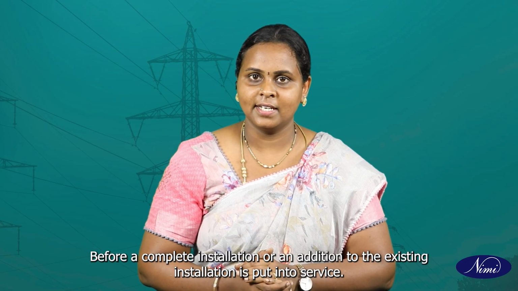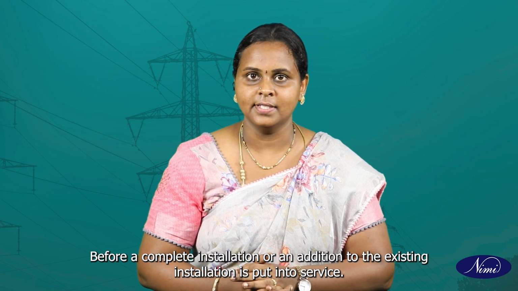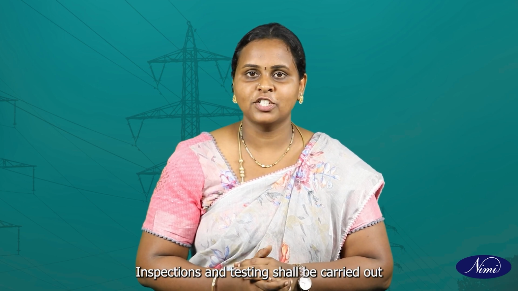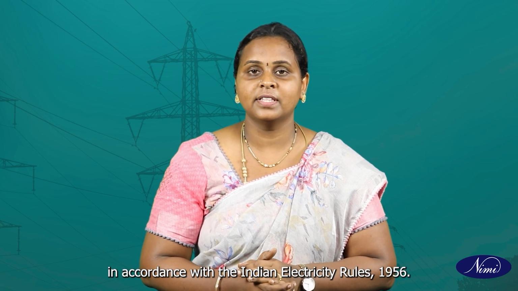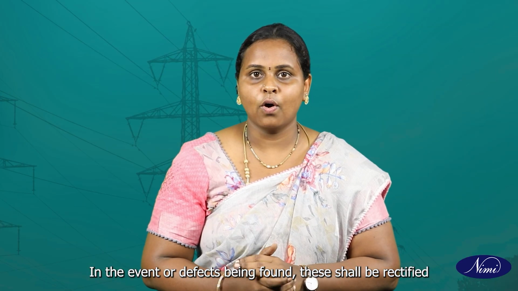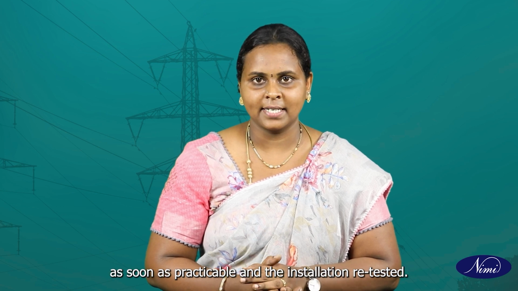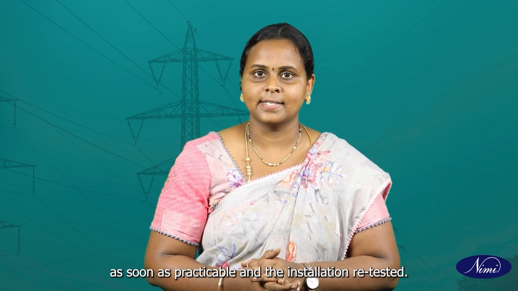Before a complete installation or an addition to the existing installation is put into service, inspections and testing shall be carried out in accordance with the Indian Electricity Rules 1956. In the event of defects being found, these shall be rectified as soon as practicable and the installation retested.